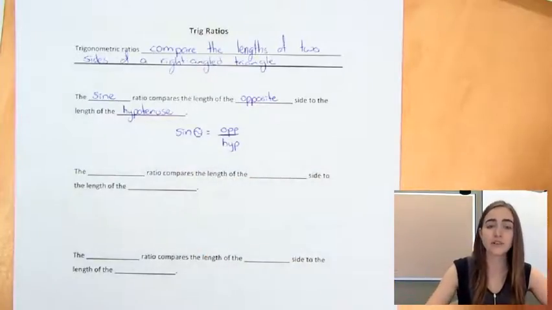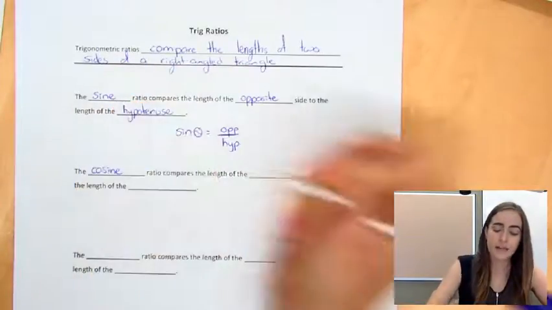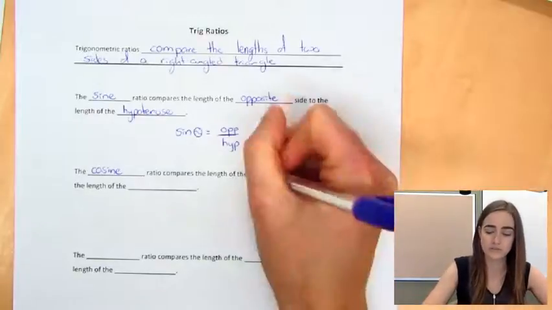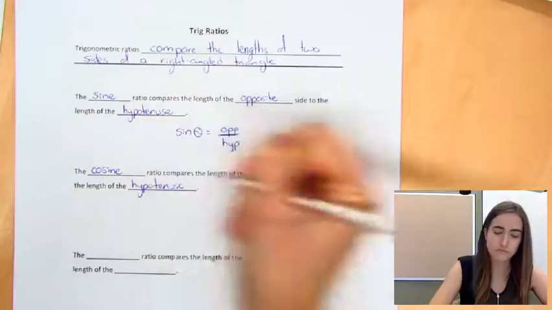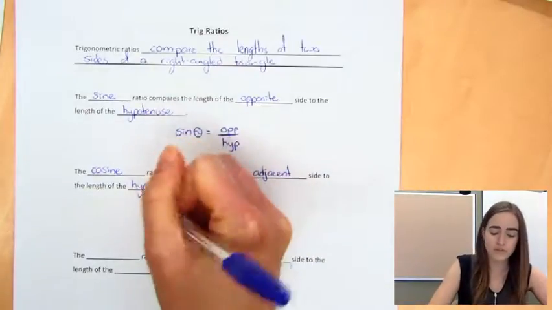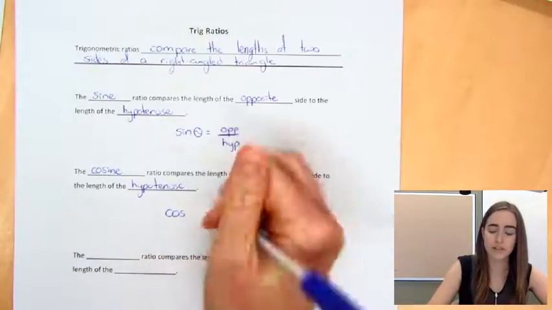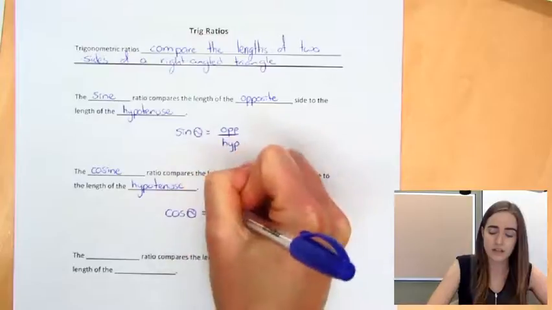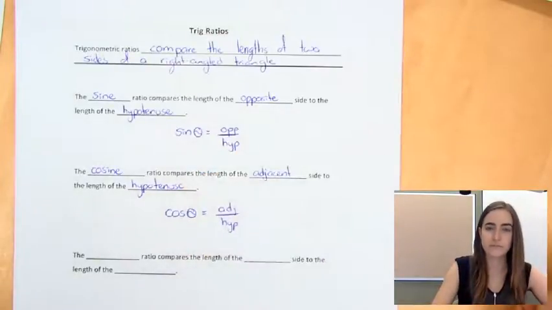Our second ratio is called the cosine ratio, and it compares the length of the adjacent side to the length of the hypotenuse. So the way we write that one is we write cos. So instead of writing the whole word cosine, we abbreviate it to cos. So cos of theta, which is our angle, is equal to the adjacent over the hypotenuse.